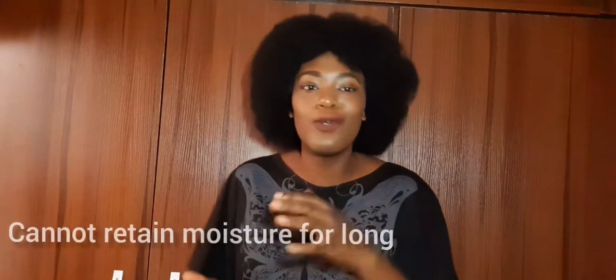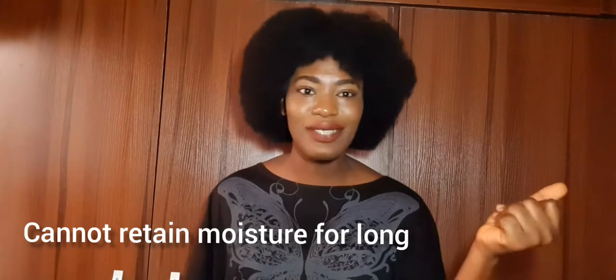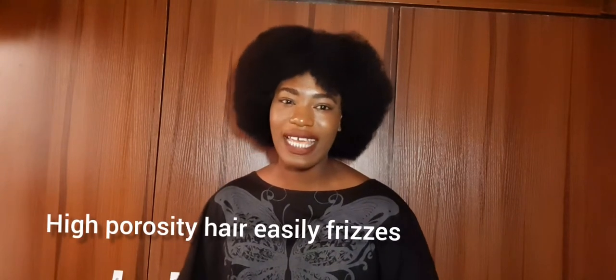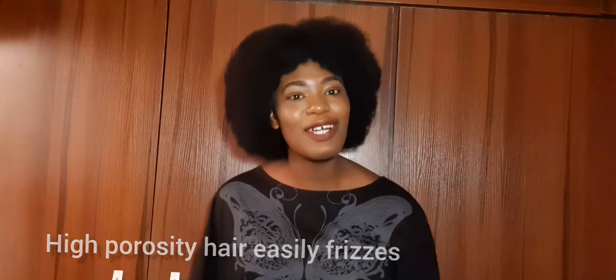The most prominent characteristic of high porosity hair is that this hair cannot retain moisture for too long. You find out that you moisturize your hair now, within a twinkle of an eye everything is gone. You touch your hair and you find out that your hair is already frizzy, which leads me to the next characteristic of high porosity hair: frizz. There is a tendency for high porosity hair to frizz easily because it cannot retain moisture, and moisture helps to reduce frizz.